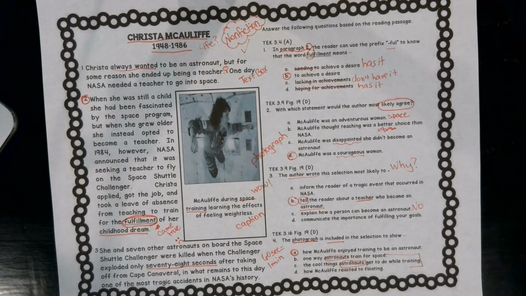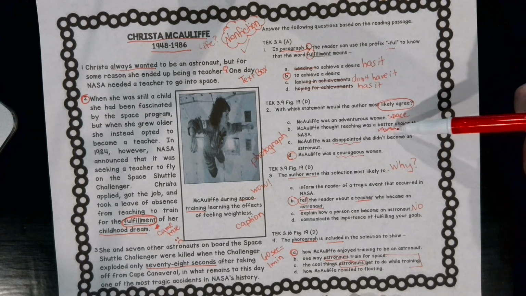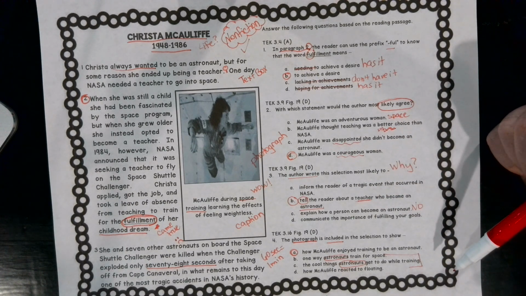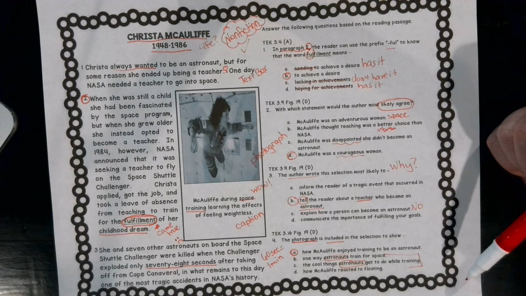Make sure that you have evidence listed next to your questions. When I go through and look at them, that's what I'm going to be looking for. This is how you show me that you know what you read. You found the answers and you've made your best selections.